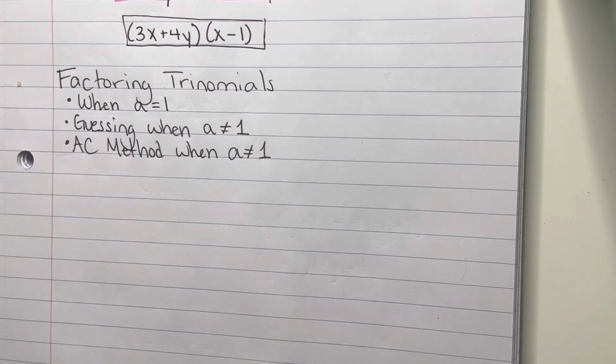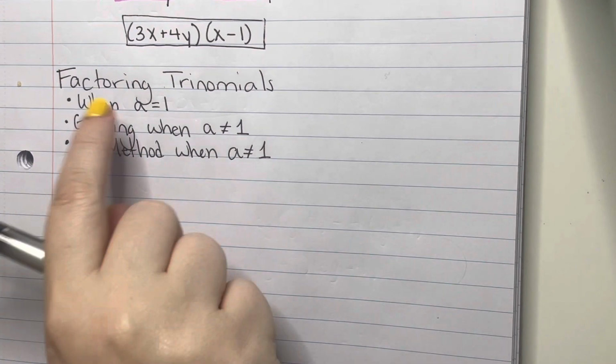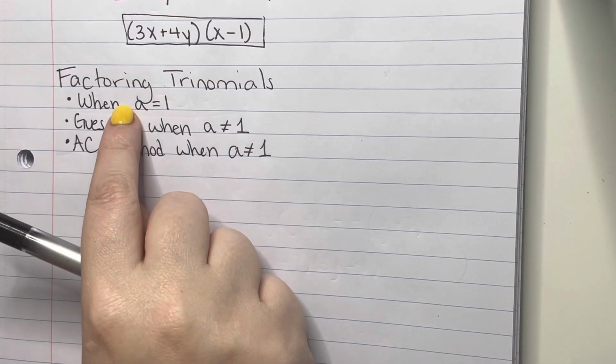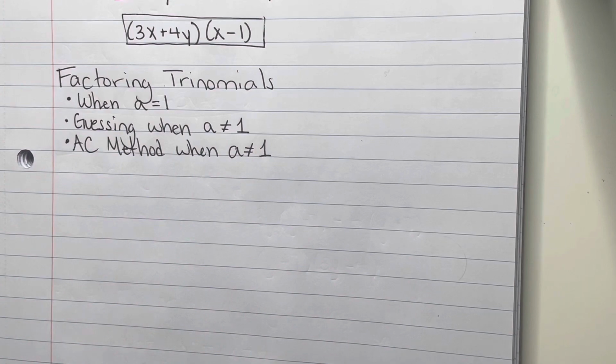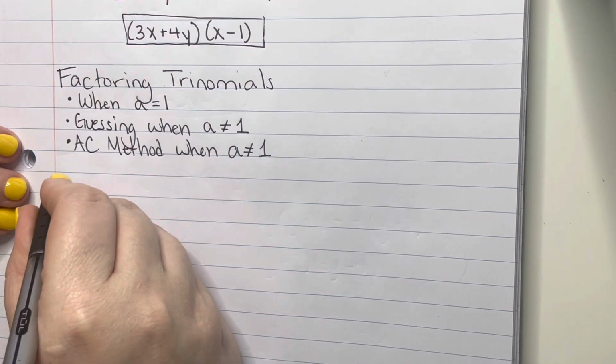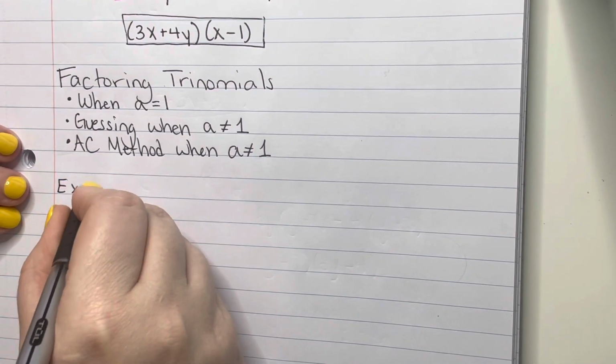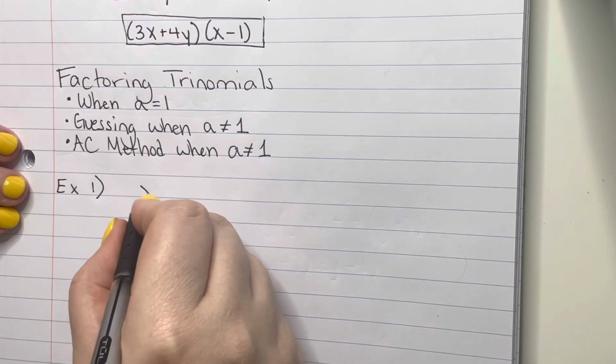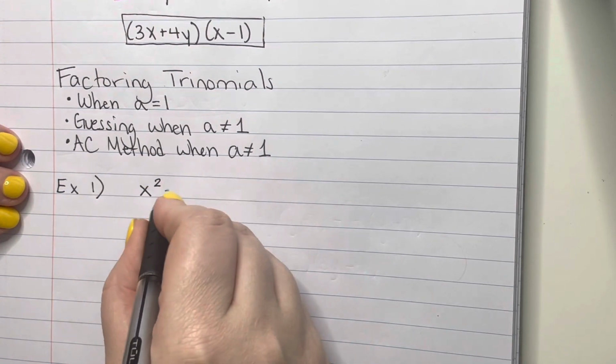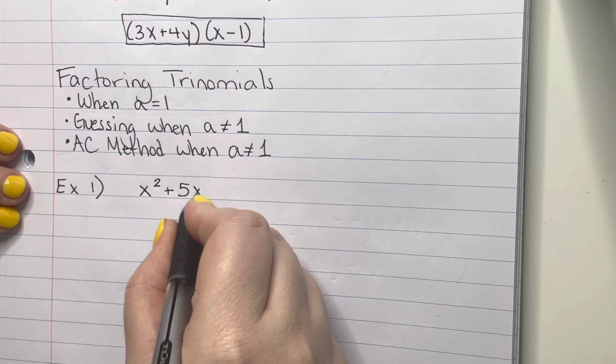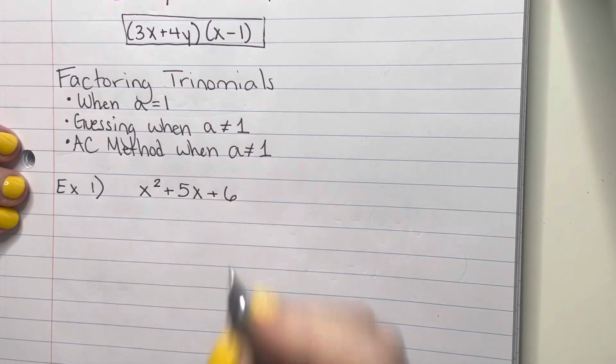This is Professor Duresh, and this is a 3-part video series on factoring trinomials with a equals 1 and when a is not equal to 1. So in this video, we're going to take a look at the basic trinomial and how we can factor it. I'm going to jump straight into an example. And that example is going to be x squared plus 5x plus 6.